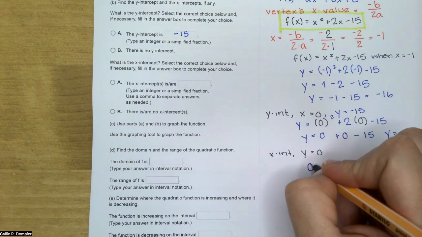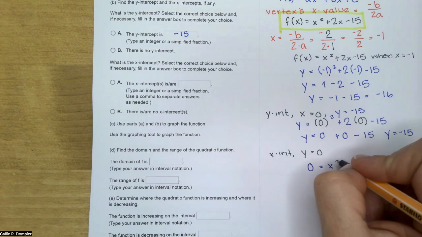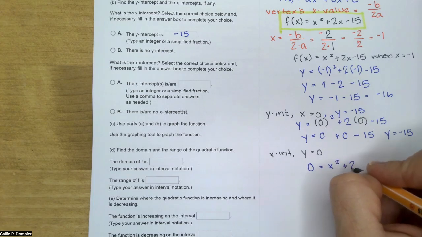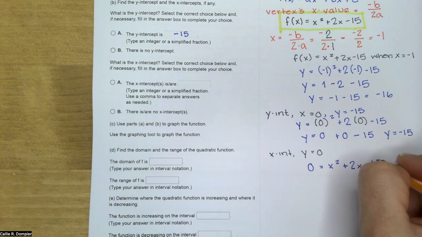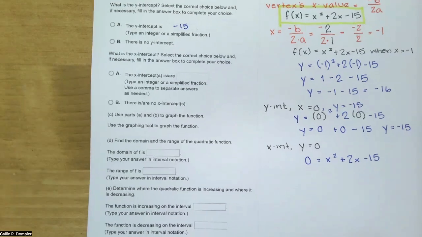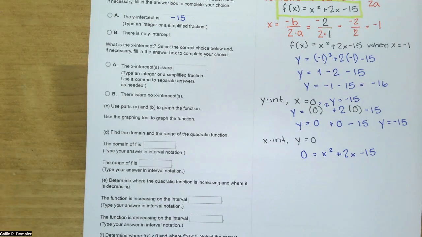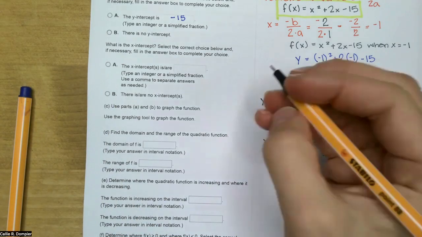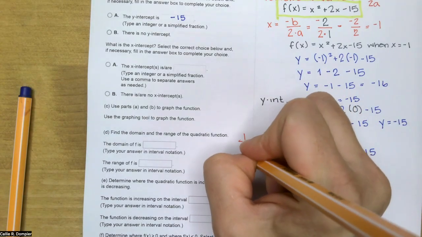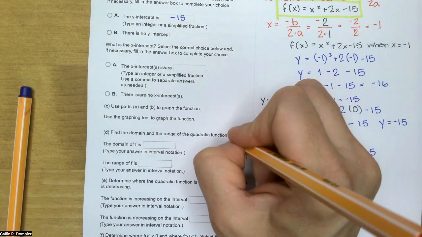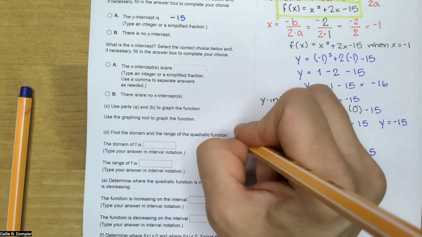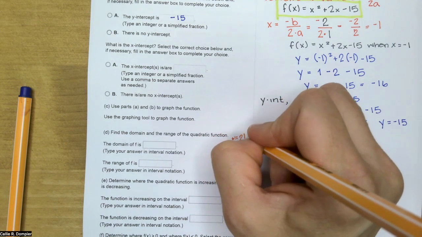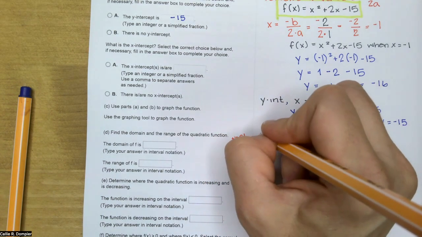So now we have 0 equals x squared plus 2x minus 15. And what I would do is see if I can factor it because it is set equal to 0. Okay, so we're going all the way back to unit 1. Is there any number that will add to equal 2 and multiply to equal negative 15?